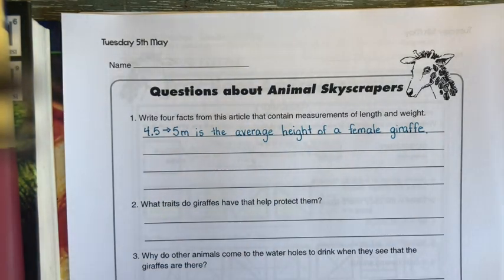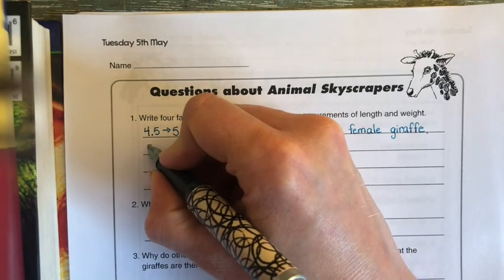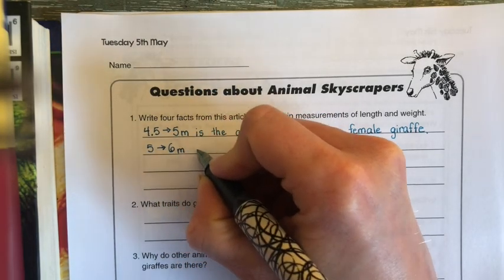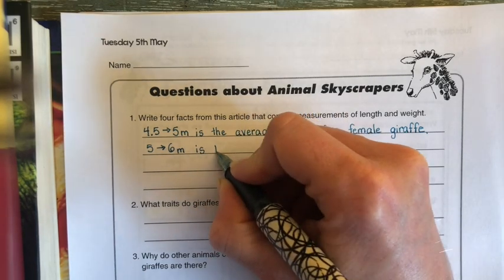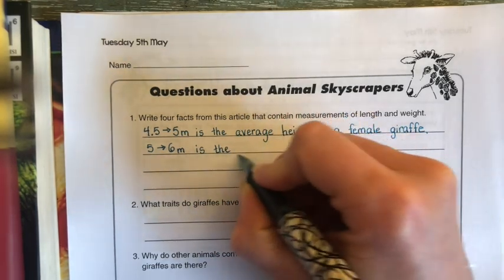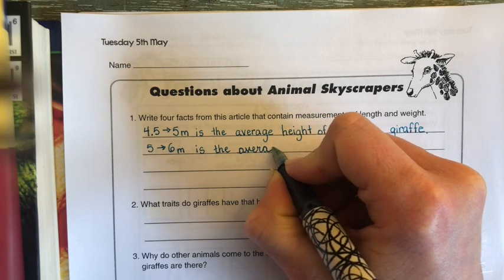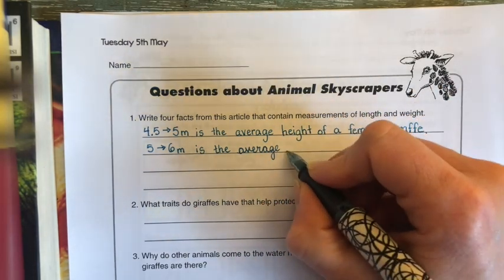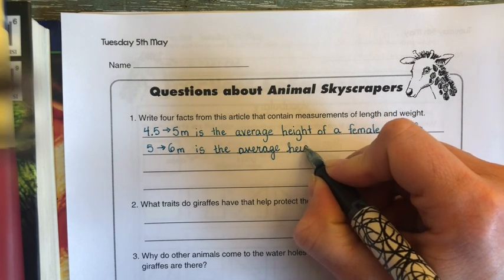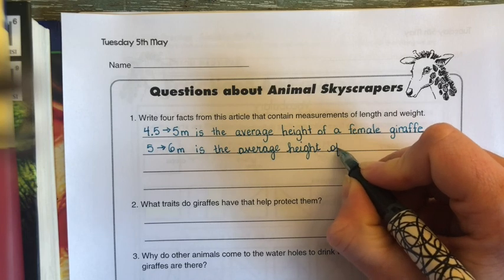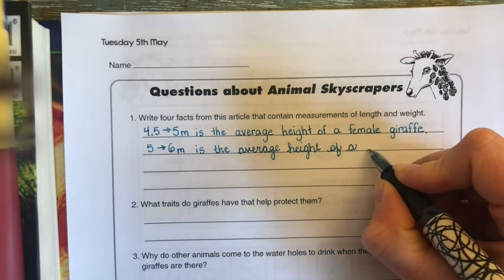So a male giraffe is 5 to 6 meters. 5 to 6 meters is the, I'm going to write in handwriting, otherwise we're going to be here all day. Average height of a male giraffe.